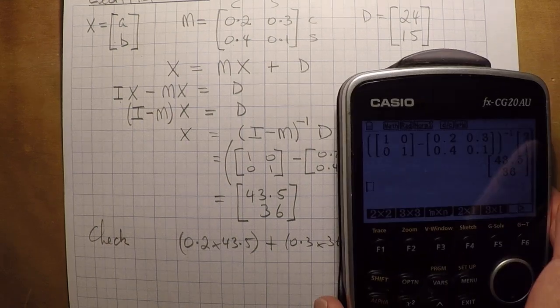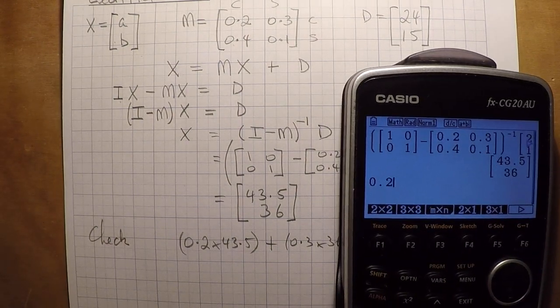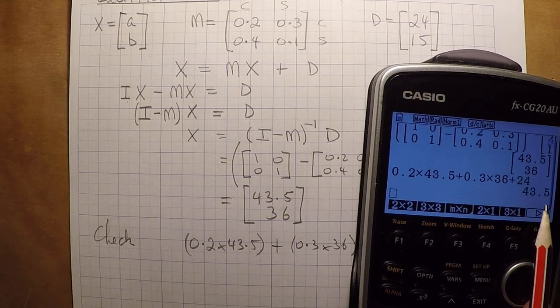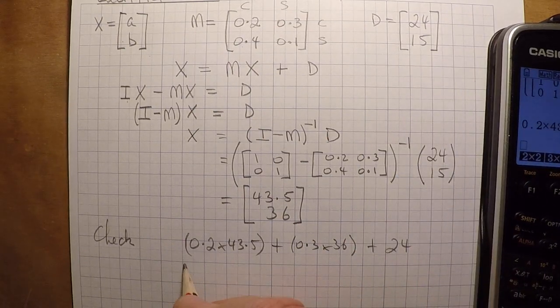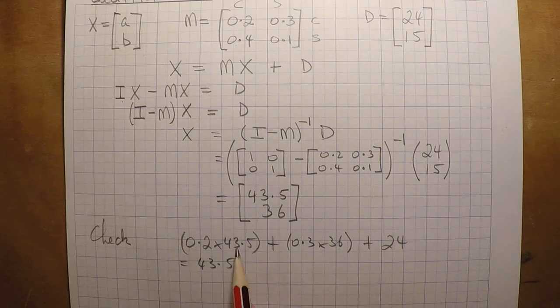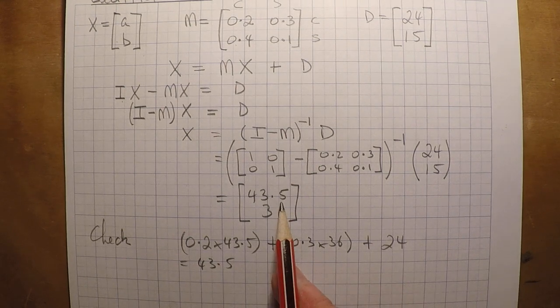Now, we'll just quickly work this out. And it comes to 43.5 million, which is exactly what we need. This is the internal demand on the coal industry. This is how much coal, value of coal, the steel industry needs, and the external demand. That's exactly what we got.